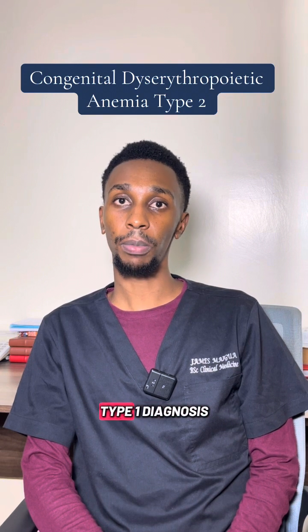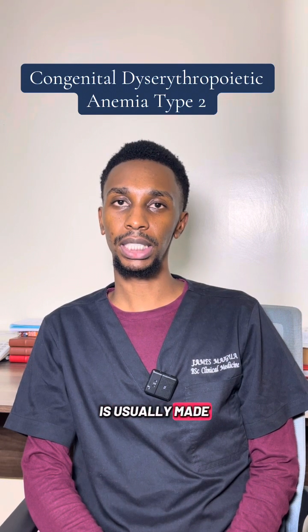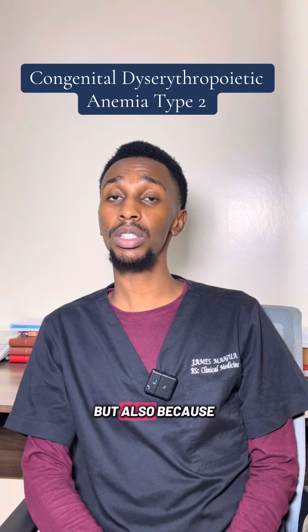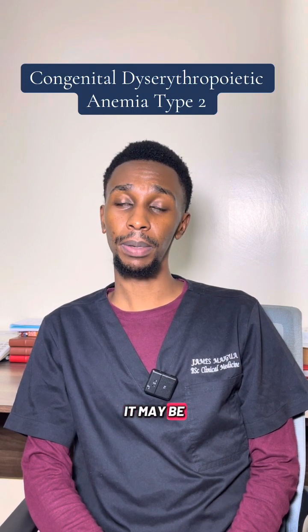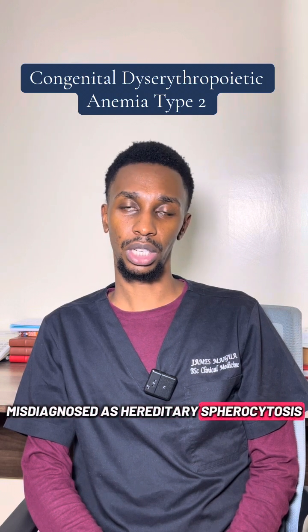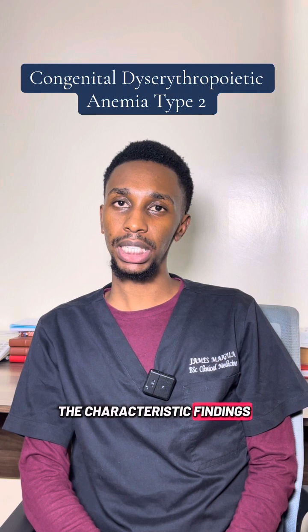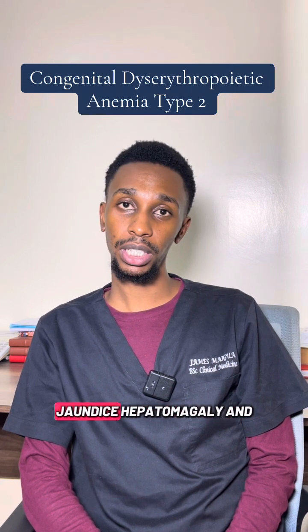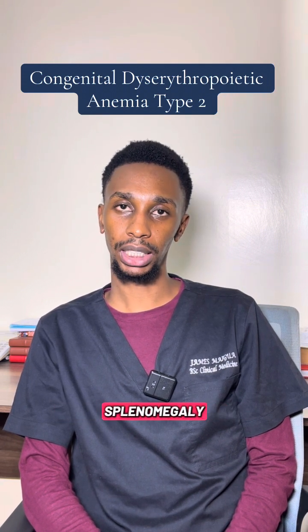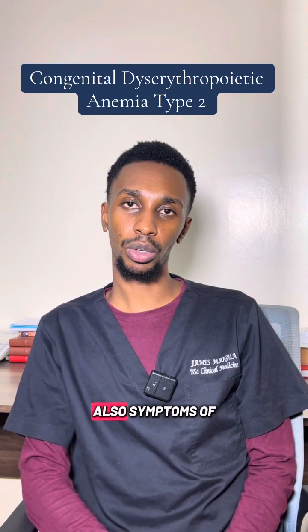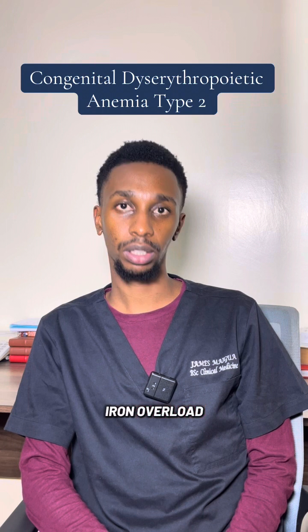In contrast to type 1, diagnosis is usually made later on in life, often because symptoms may be milder, but also because it may be misdiagnosed as hereditary spherocytosis. The characteristic findings include anemia, jaundice, hepatomegaly, and splenomegaly, the same as we found in type 1. There are also symptoms of iron overload.